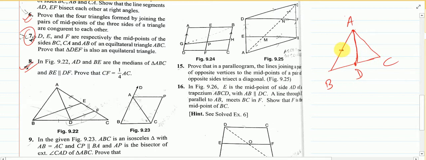Now let's say this E is the midpoint of AB, okay. If E is the midpoint of AB, then this line which you get on joining E and C is called median to AB, okay. So here it's saying AD is median, that means D is nothing but midpoint of BC, and next it is saying that BE is the median of this AC.